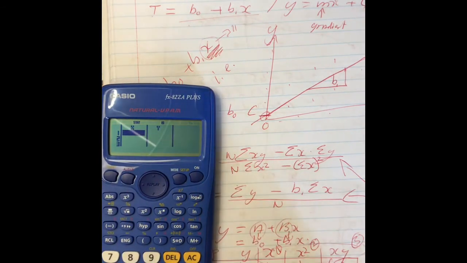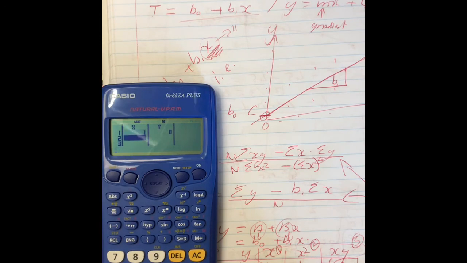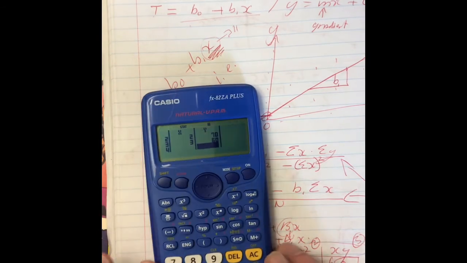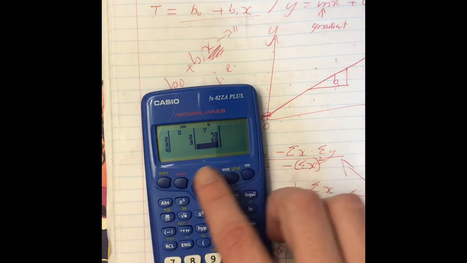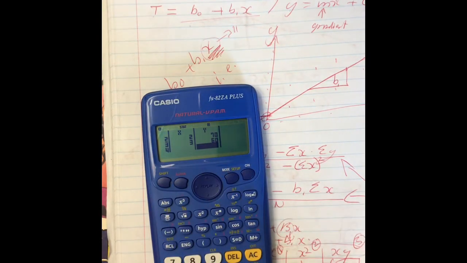So your x values would be 1, 2, 3, and your y values would be 60, 70, 60. And then you can calculate what you need from there.